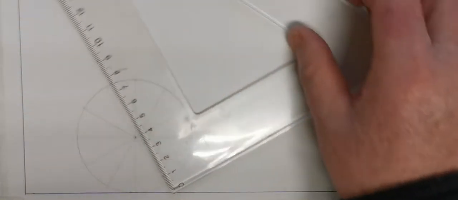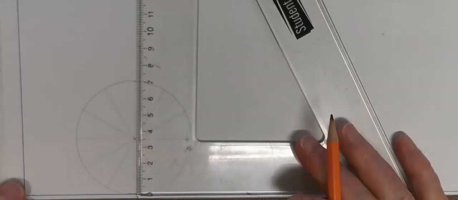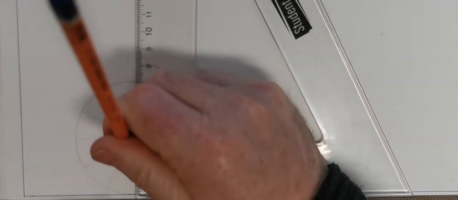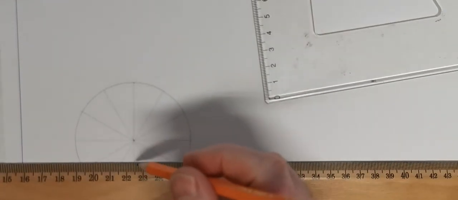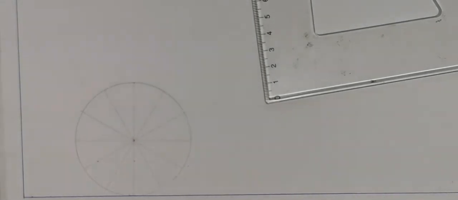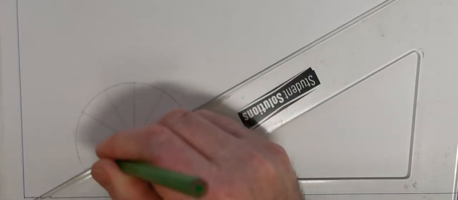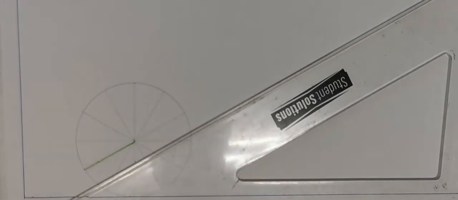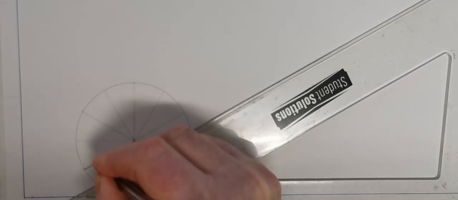Now the next thing I want to do is put the height of that reflector, up 22, on that spoke. I'm going to colour this spoke in as green. Okay, so that spoke there is green, and this is our reflector on it.